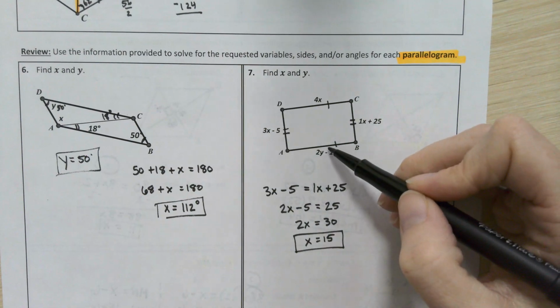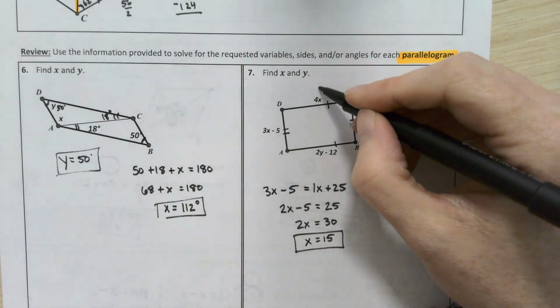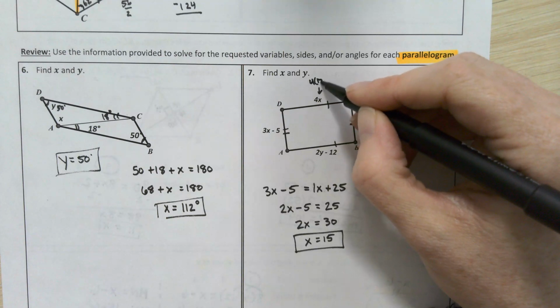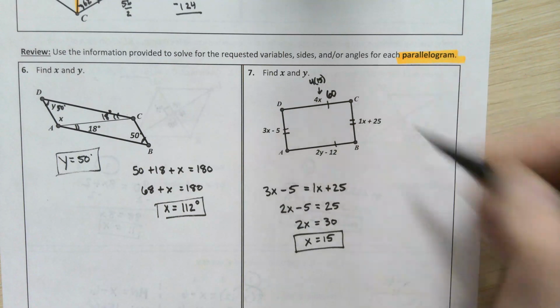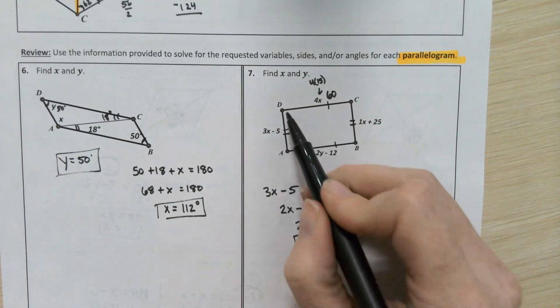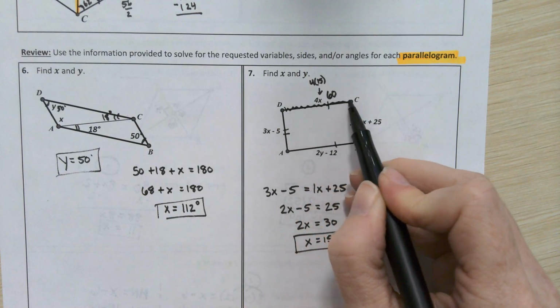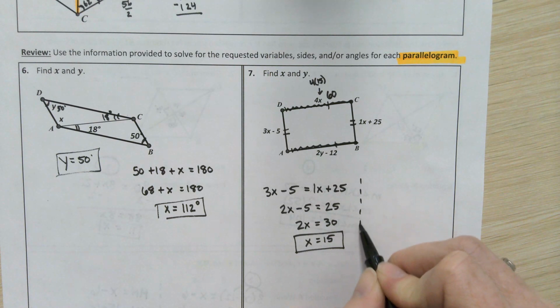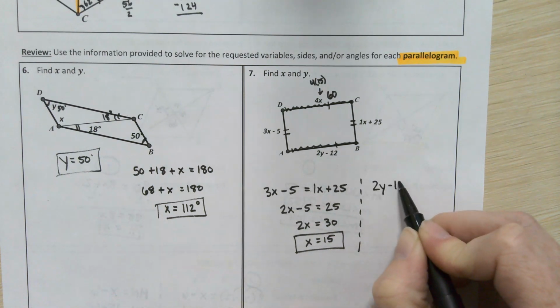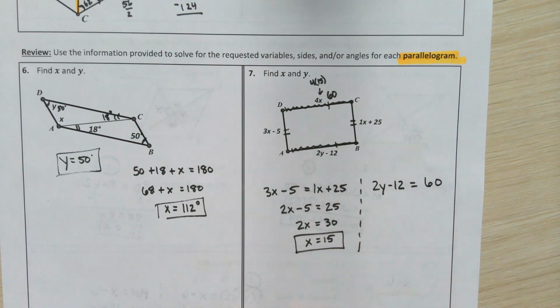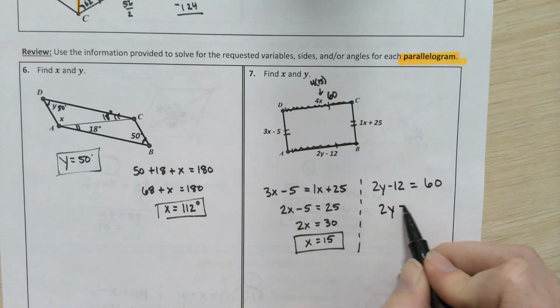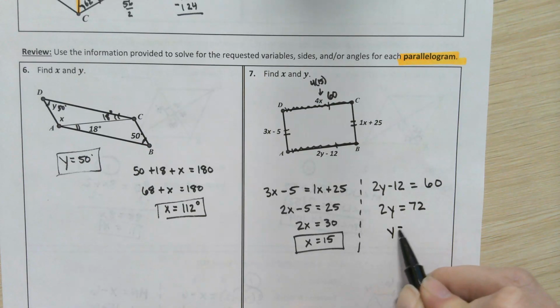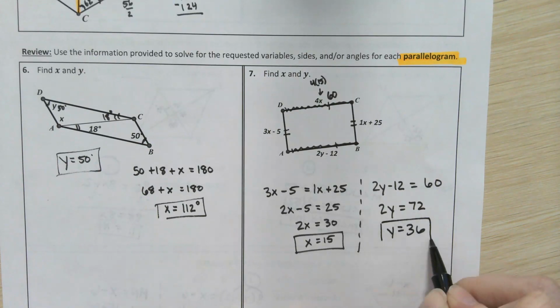And then if I want to find y, I think the best way to do that is to plug the x in. So 4 times 15 will tell me that that side is 60. And if the top of that parallelogram is 60, then the bottom must also be 60. My 2y minus 12 then can be equal to 60. Add 12 to both sides and divide by 2. And y turns out to be 36.